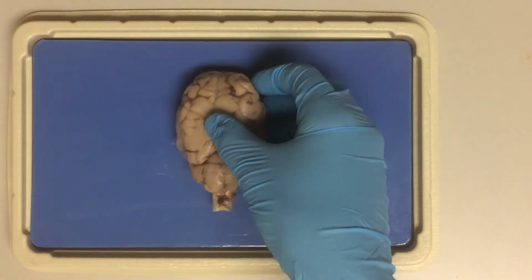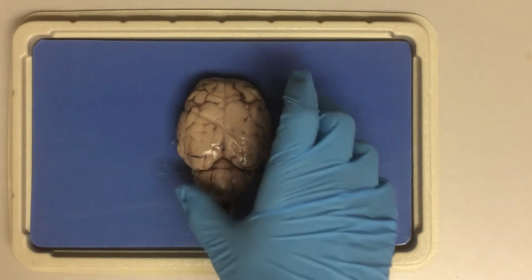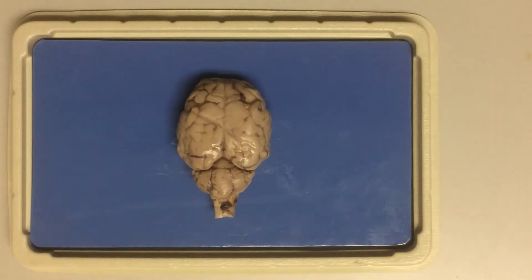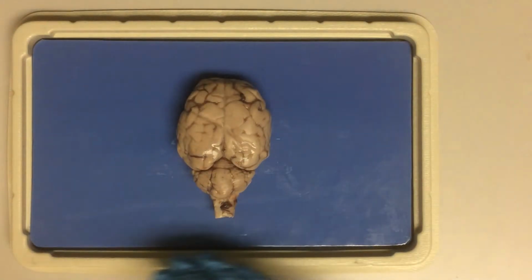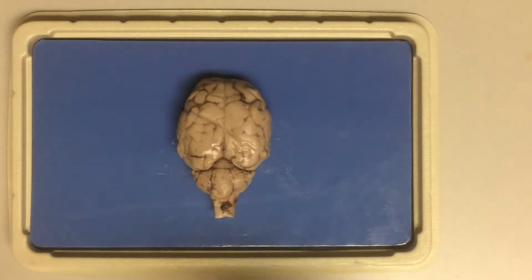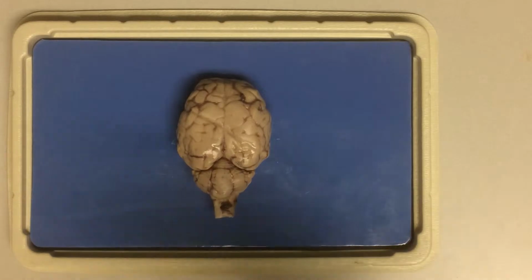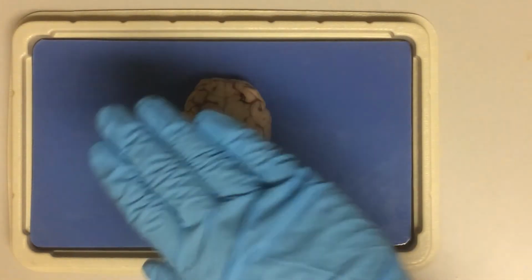Let's get started. So here we have a sheep brain with its anterior side facing to the top of the screen and its posterior side facing to the bottom of the screen. We are looking at the brain from the top down.